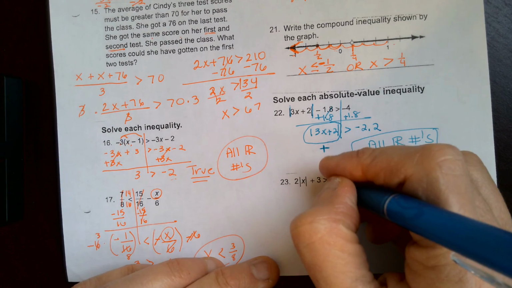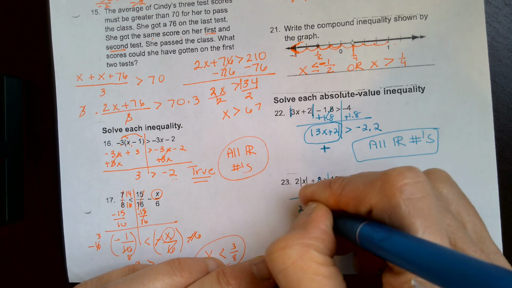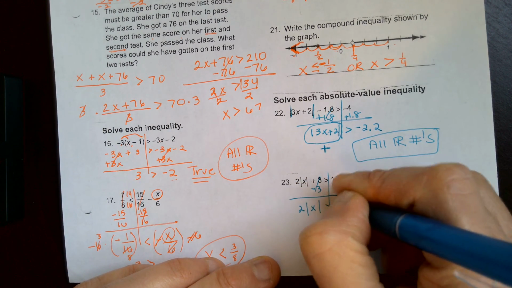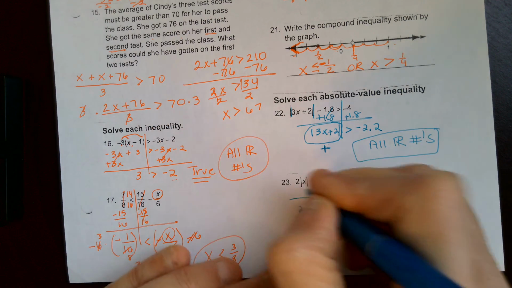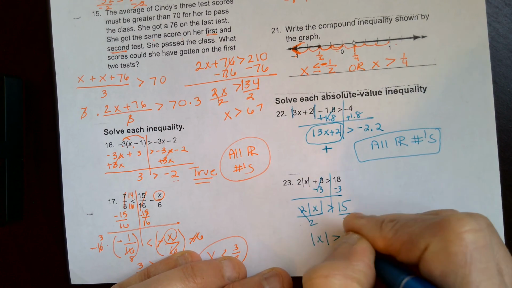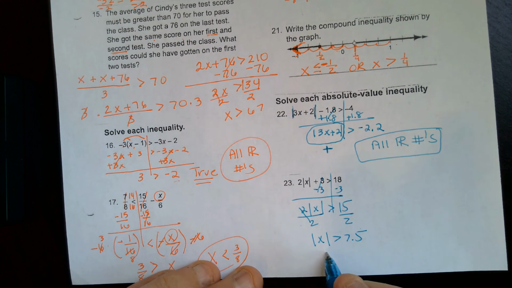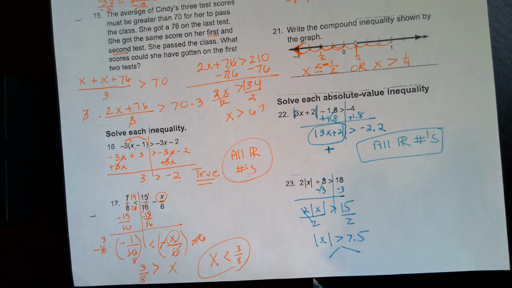Let's look at the next one. All right, draw your line, subtract 3, and then we are going to divide by 2. And we are then going to split it.